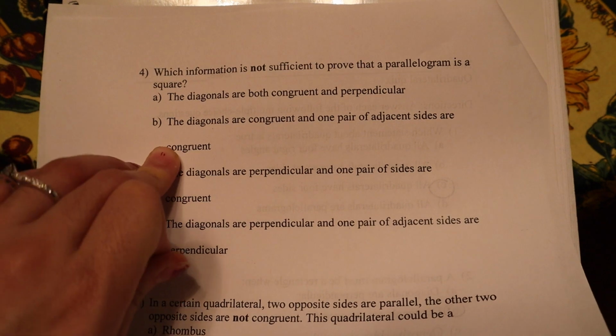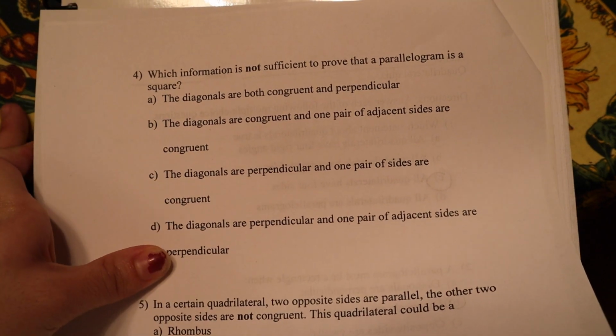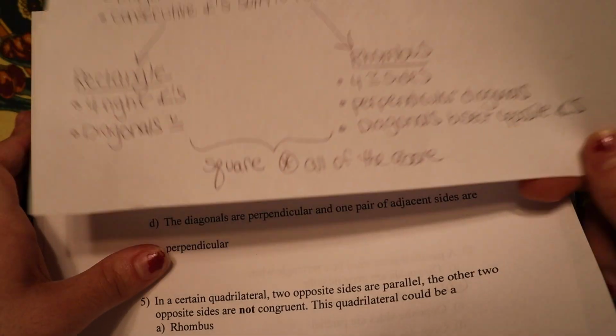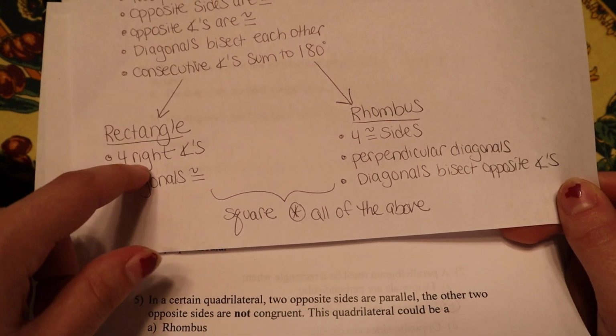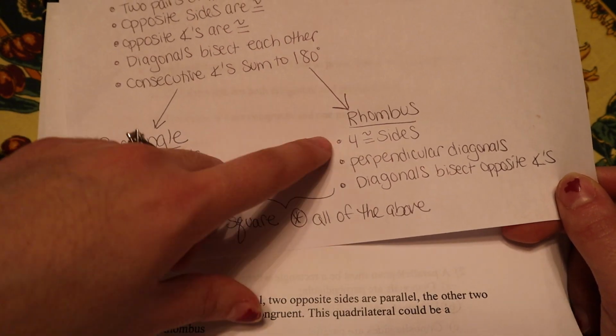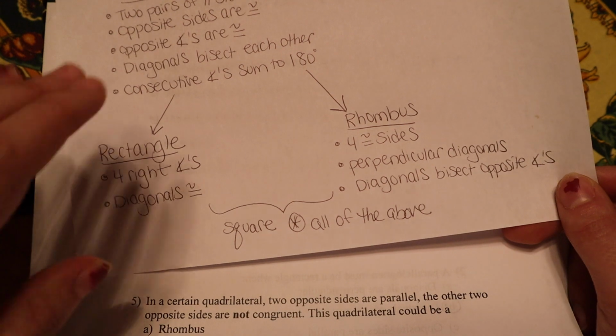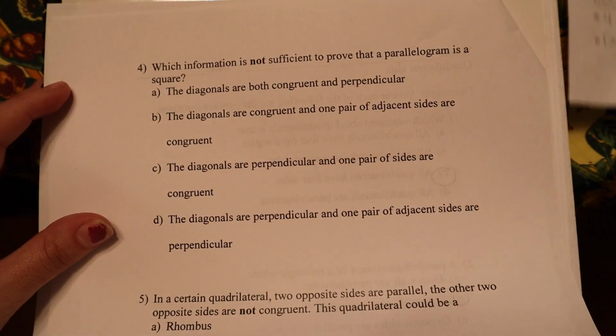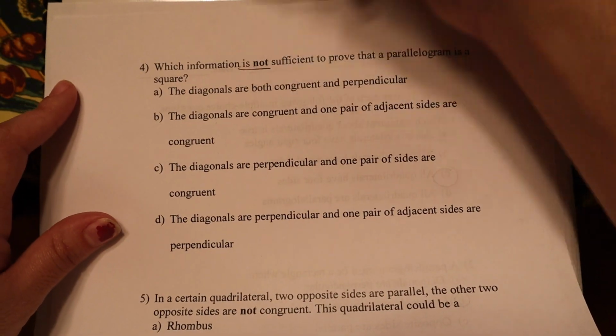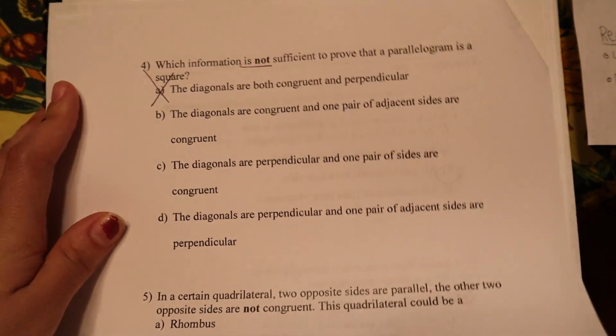Are the diagonals both congruent and perpendicular? Well, if I look, diagonals are congruent comes from a rectangle. Diagonals are perpendicular comes from a rhombus. One from each would make it a square. I want to know what's not sufficient, so I'm not going to pick that.